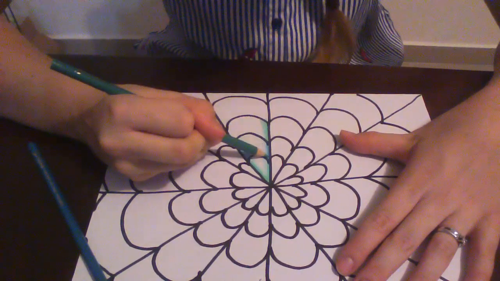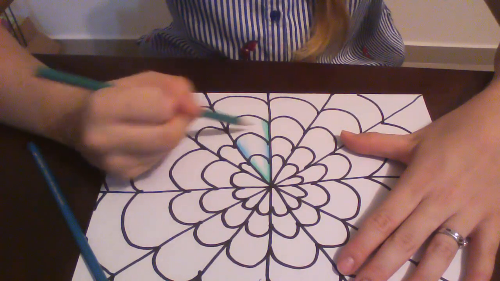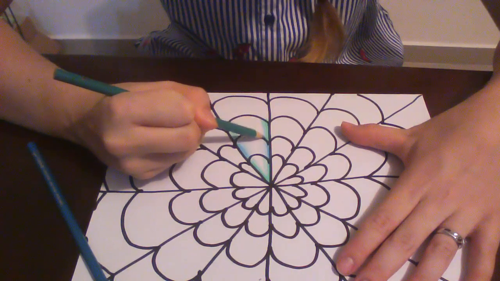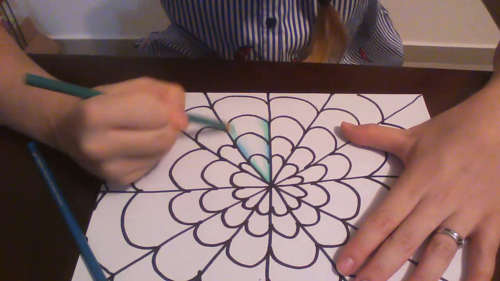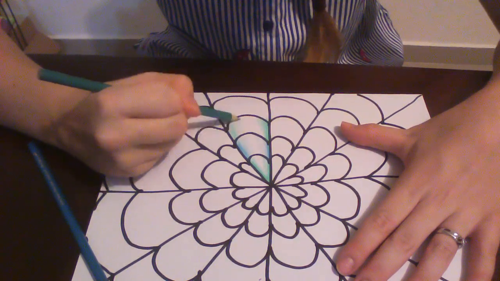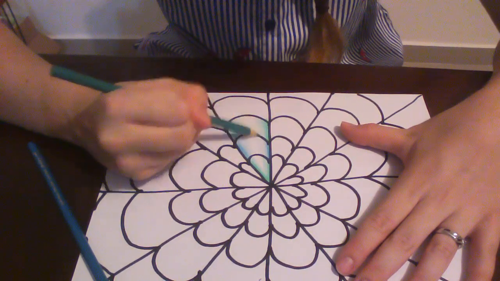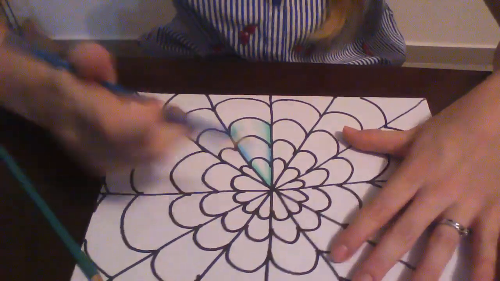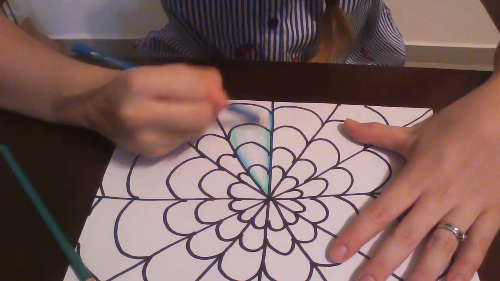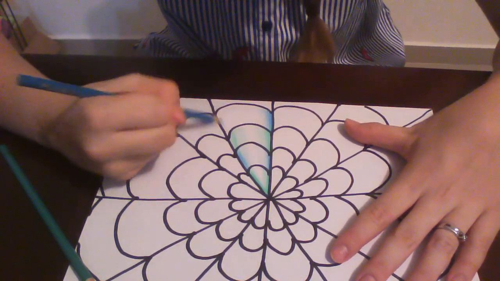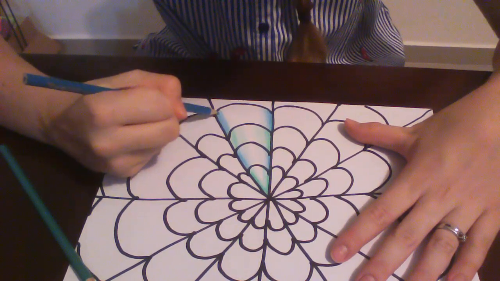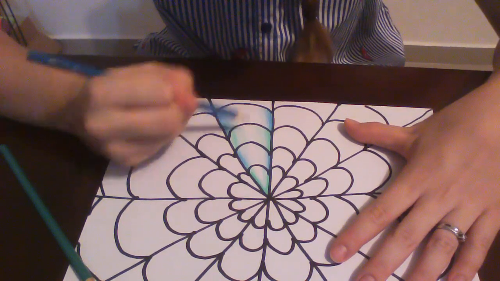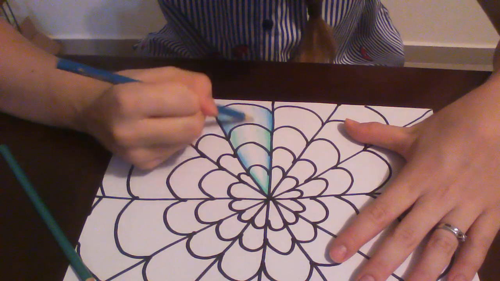So as my spaces get bigger, the area that I color darker should also get bigger. So notice how it's a little smaller at the bottom of this shape, and then it gets a little wider here. Okay? And then I color in towards the middle here, and it is white in the center. I'm going to do this one more time, right here with my blue, coloring really dark, and then fading out into the white. Okay.